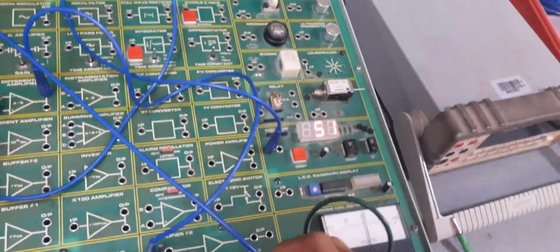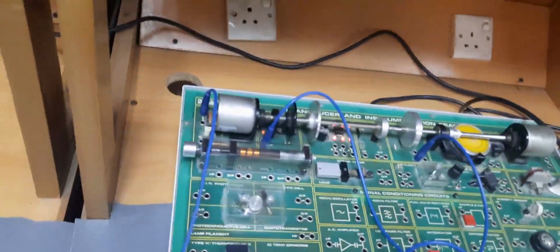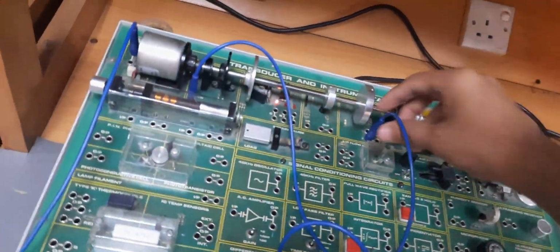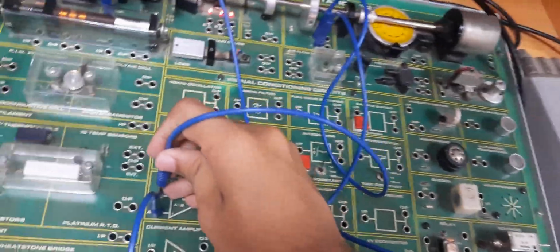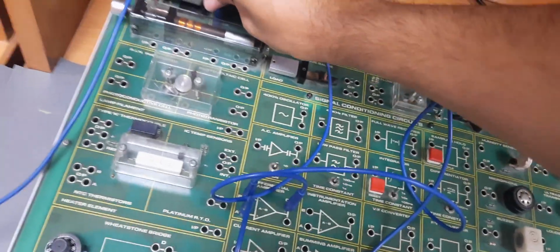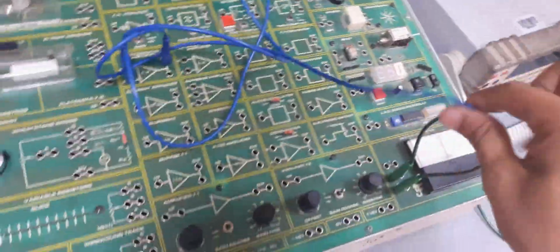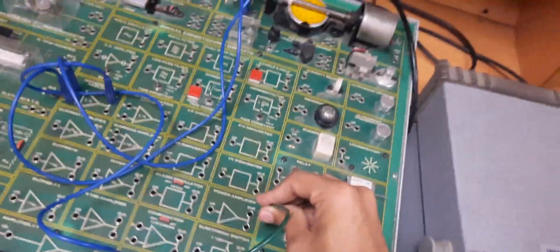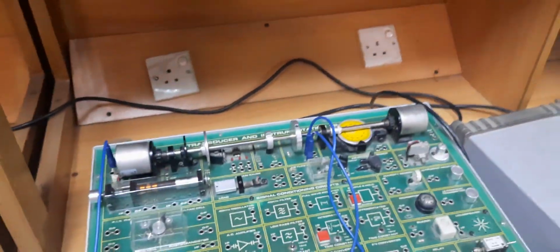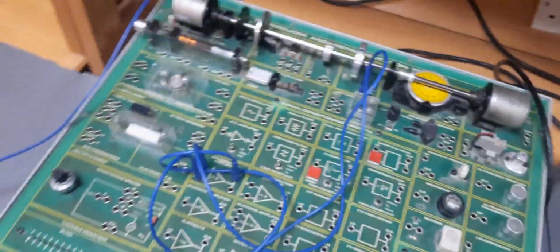You will connect the DC motor, then the instrumentation amplifier between these two nodes, just like this, either an instrumentation or differential amplifier, and then another amplifier, and at the end the counter, and then you will turn on the DC motor to check its RPMs. This was all about lab number 9.